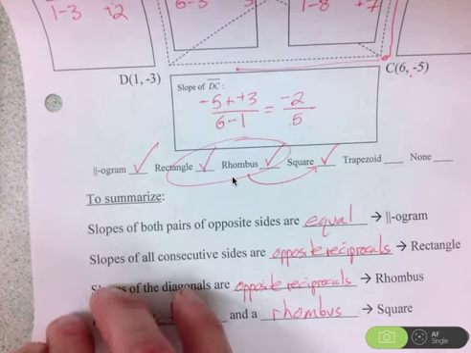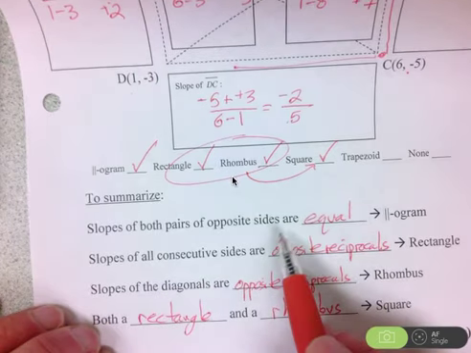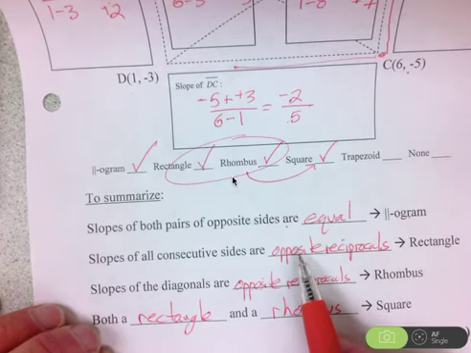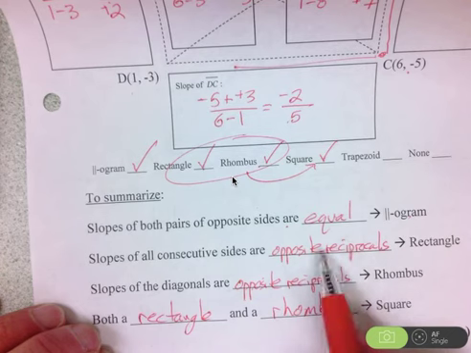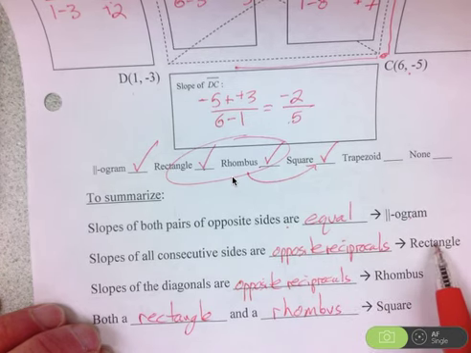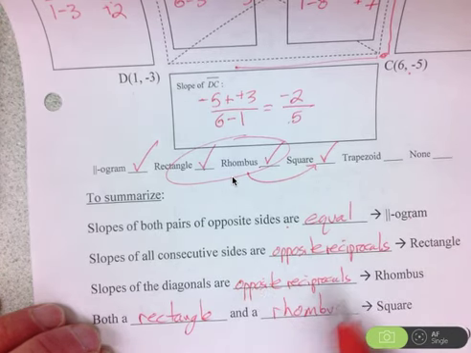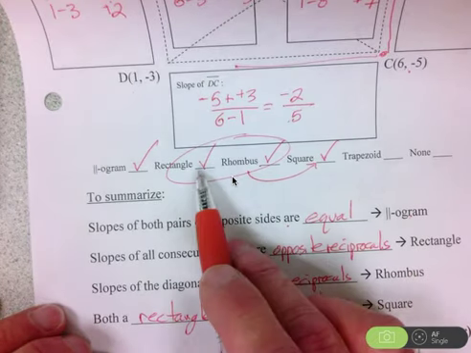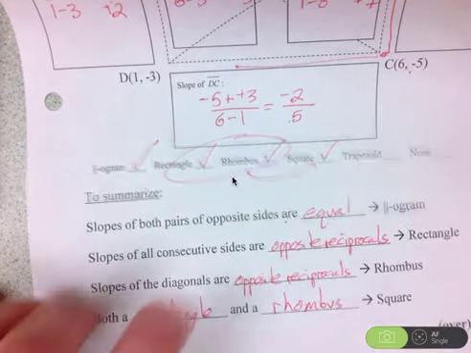That's the full process. So let's decide if the opposite sides have equal slopes. That would tell if we have a parallelogram or not. And then we'll check to see if the consecutive sides are opposite reciprocals. That'll tell me if I have a rectangle or not. We can check the slopes of the diagonals to see if we have a rhombus. And if I've checkmarked both the rectangle and a rhombus, it has to be a square.